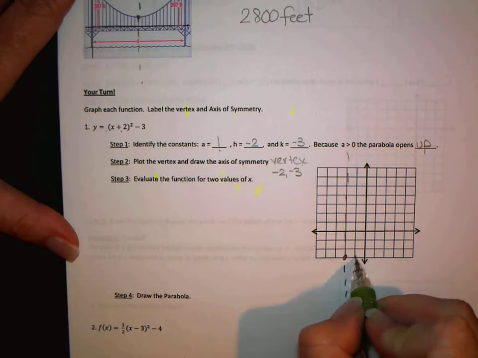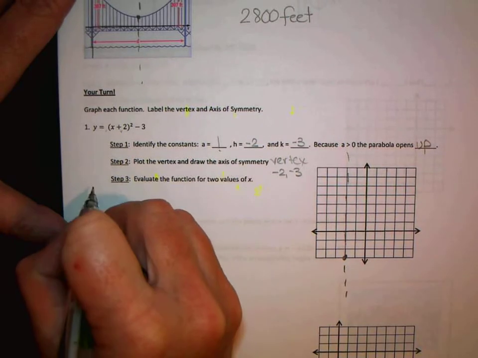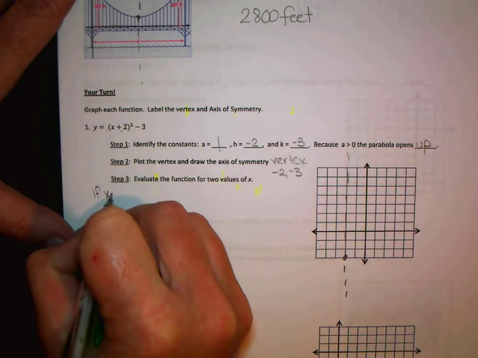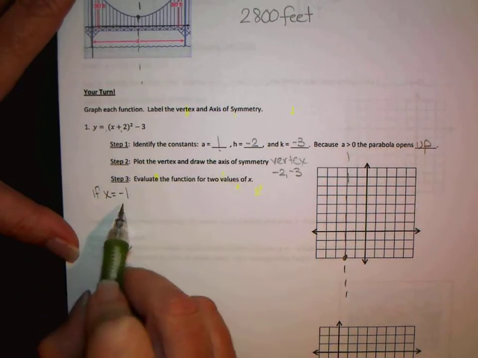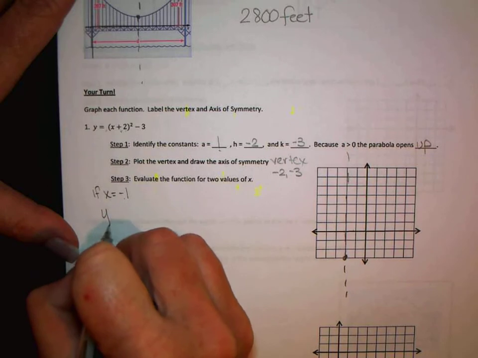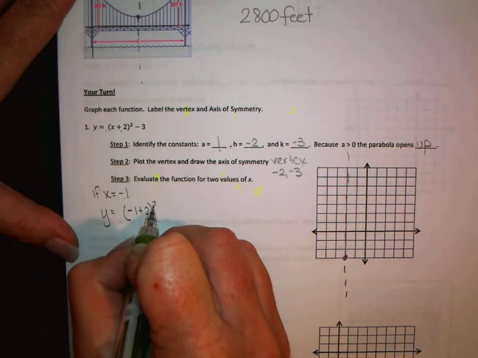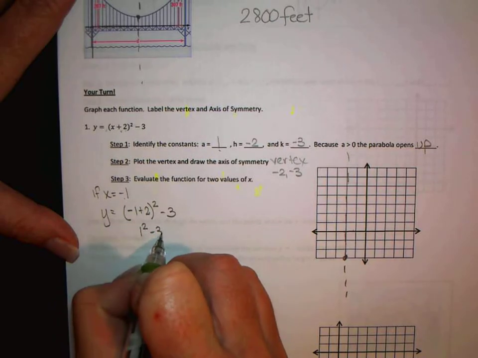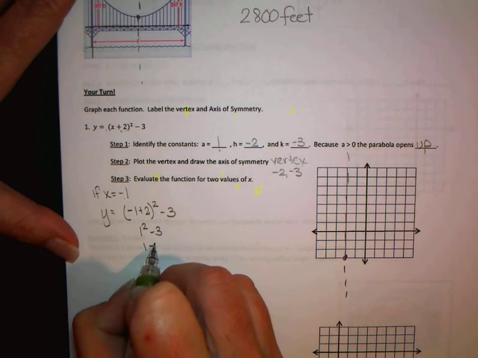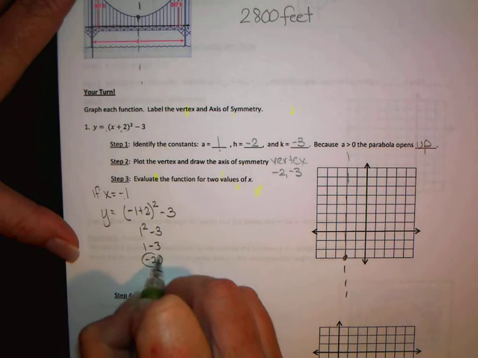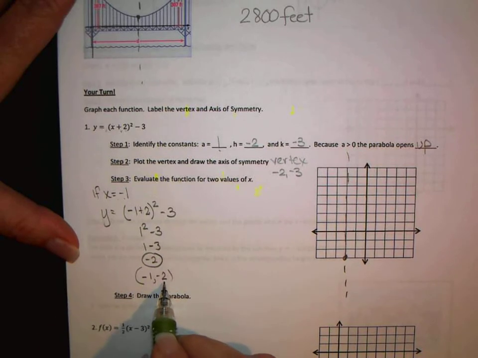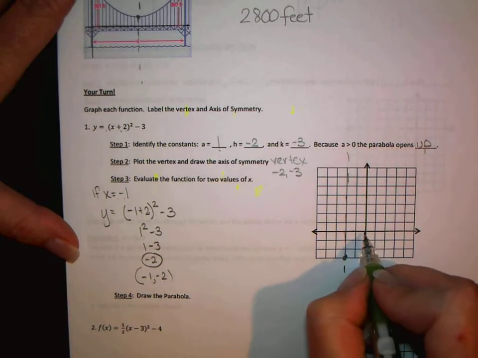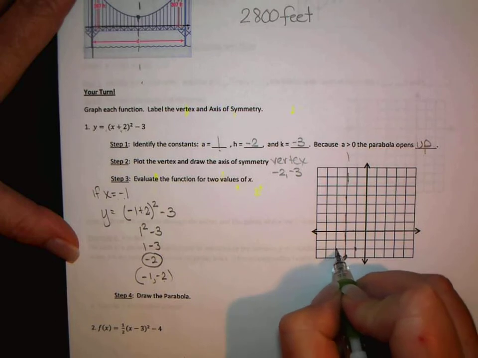Now we need to evaluate the function for 2 values. I'm going to go 1 to the right of the vertex, so I'm going to use negative 1. If x equals negative 1, then I'm going to plug that in up here. So y equals negative 1 plus 2 squared minus 3, which is 1 squared minus 3. 1 minus 3 is negative 2. So if x is negative 1, y is negative 2. So I'm going to plot that point and its reflection.